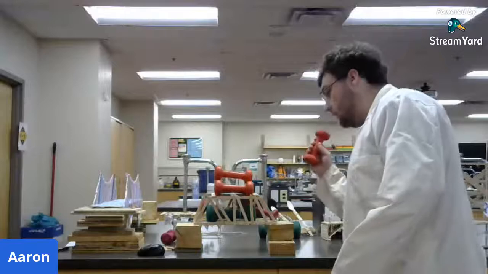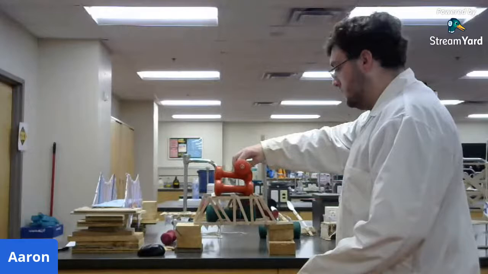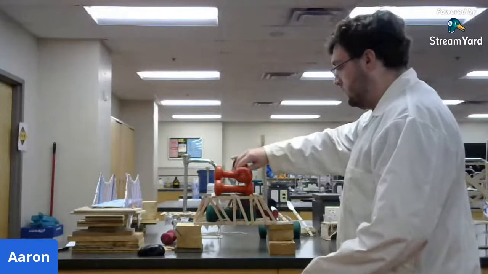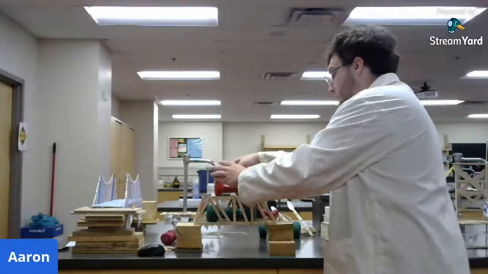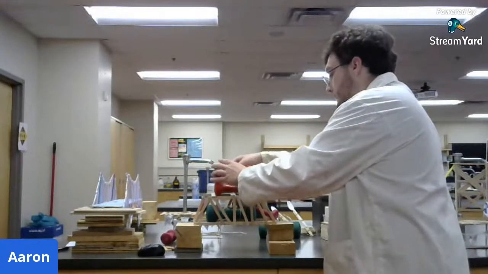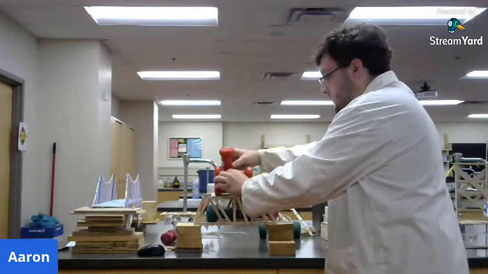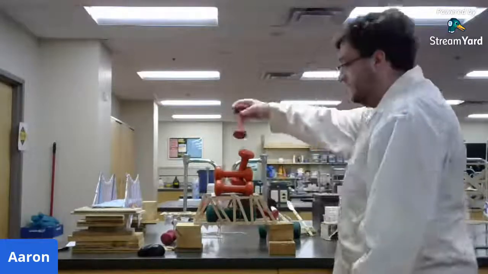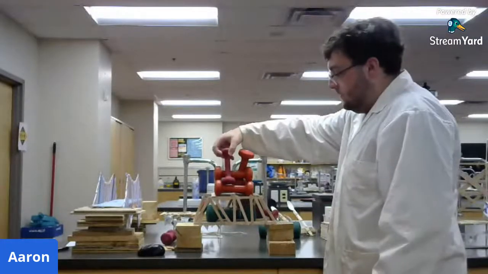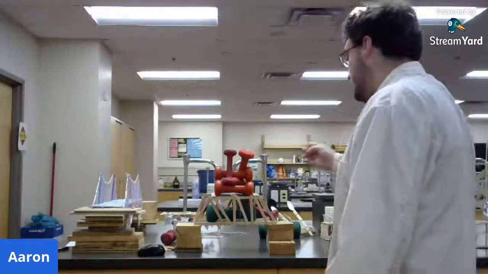I got some popsicle sticks falling off now. Harder than it looks to get all these on there, but it's holding up so far. 15. And 16.